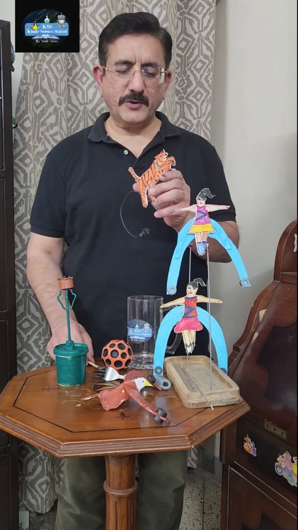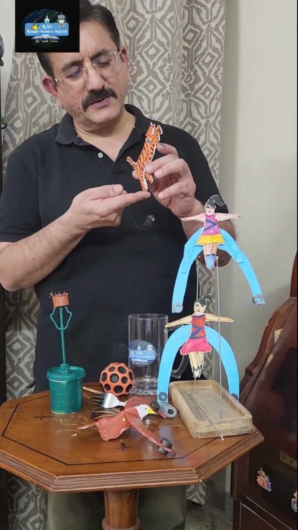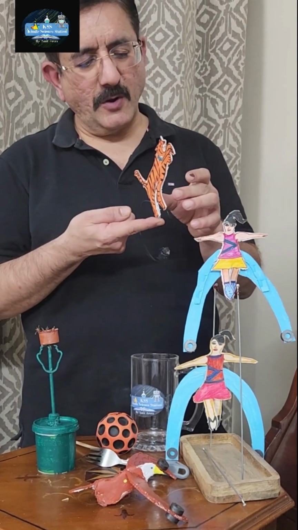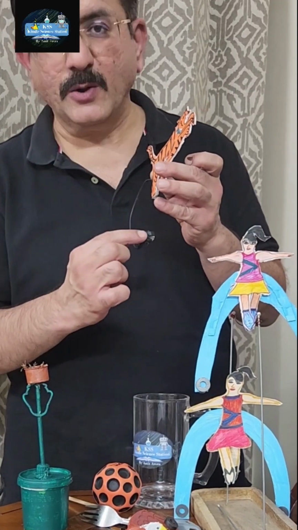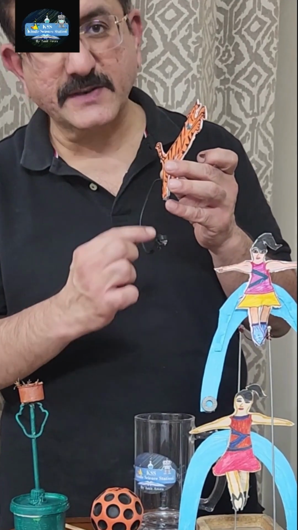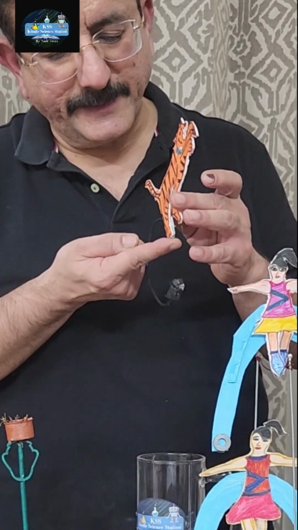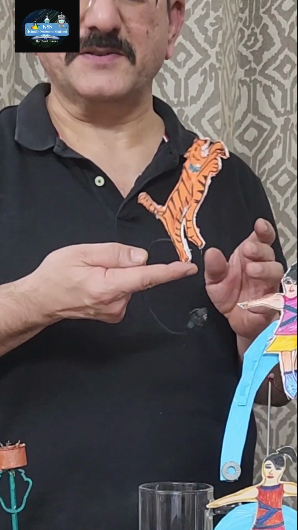There are a number of toys I made to explain this principle. This is a tiger balanced on your finger. Why is it able to balance? Because it is lighter from above and all the weight is below. The center of mass has shifted somewhere below on this line, below this pivoting point. So the pivot is above the center of mass. So this is a balanced system.